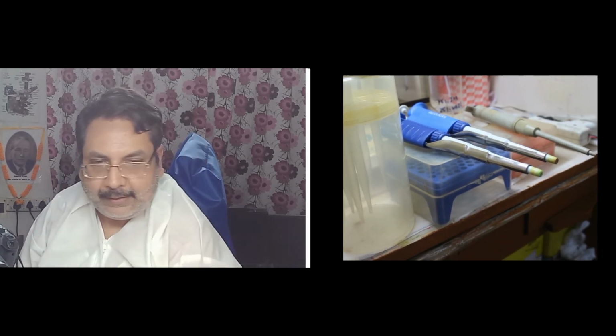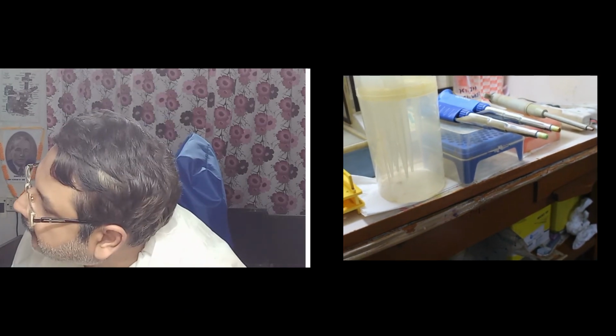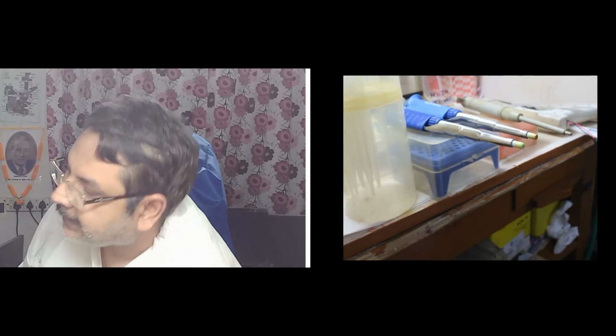You can see in the camera. If I move the camera a little bit back, you can see in this camera the whole set is coming. Yes, the whole set is coming, so that you can see it inside the camera.